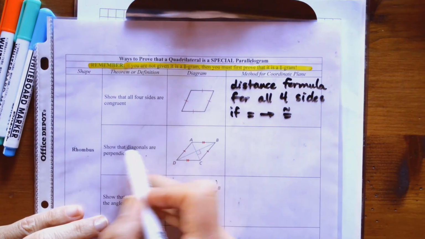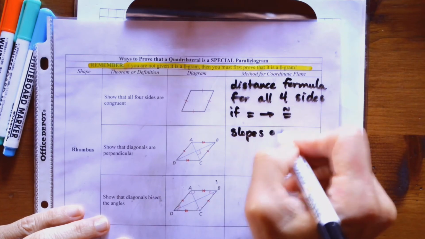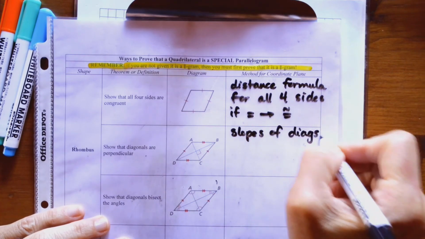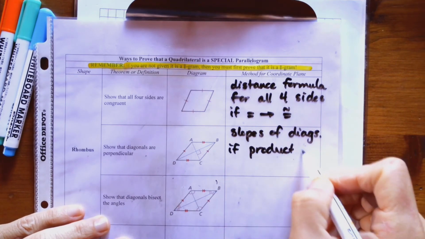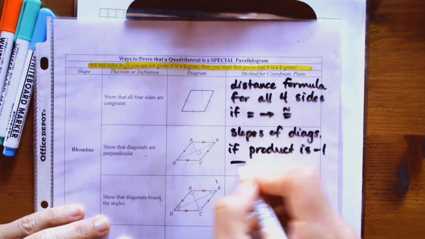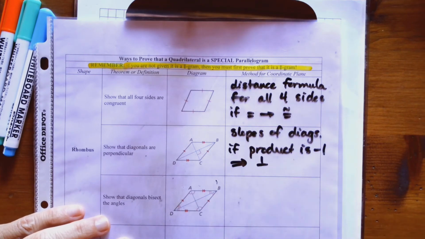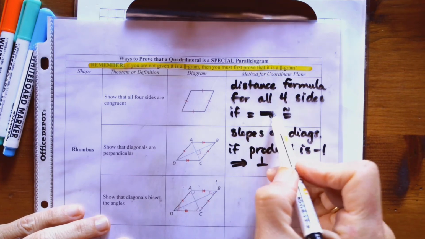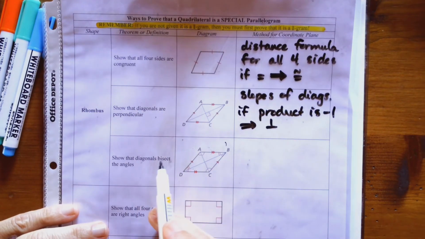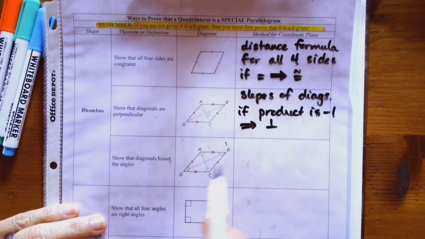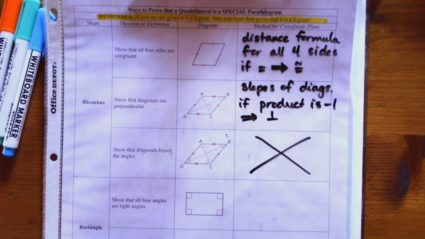If you want to show that the diagonals are perpendicular like that theorem, then what you have to do is find the slopes of the diagonals. If the product of those 2 slopes is -1, then you get perpendicular, because that's that definition. Third way to show a rhombus is to show the diagonals bisect the angles. However, we really can't show that, so we're just going to put a big X through that one.